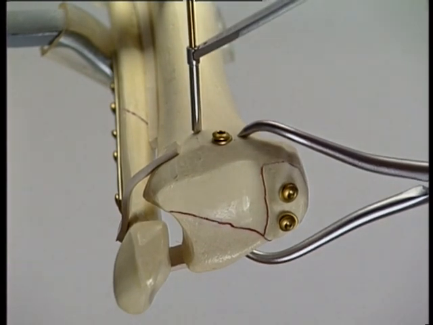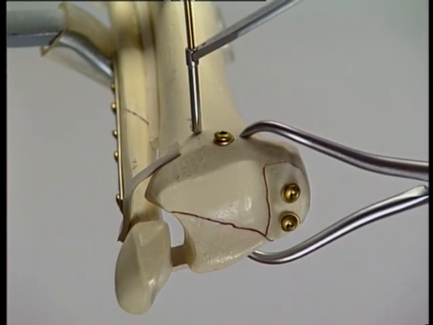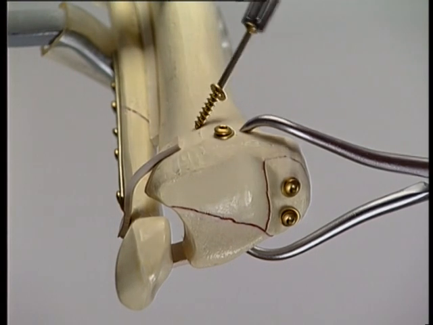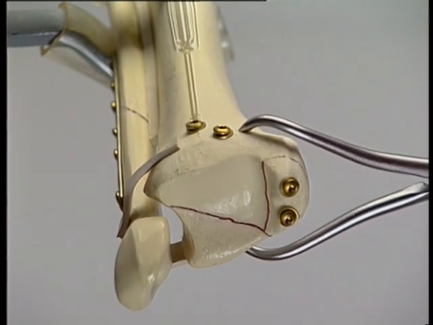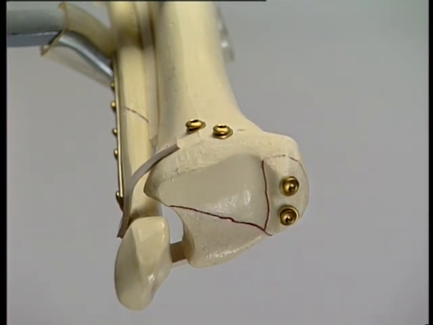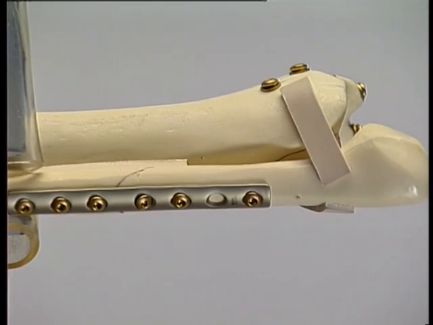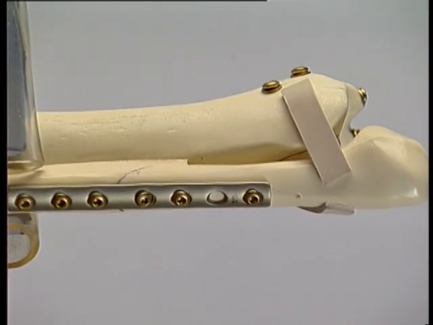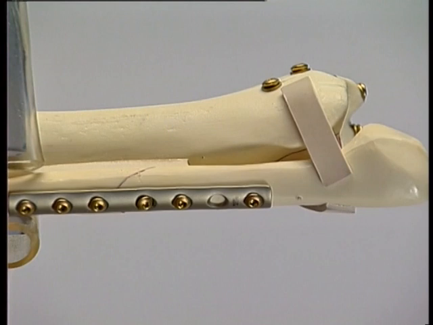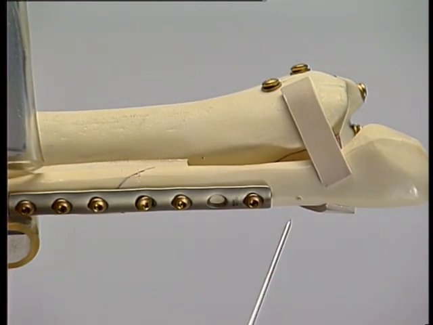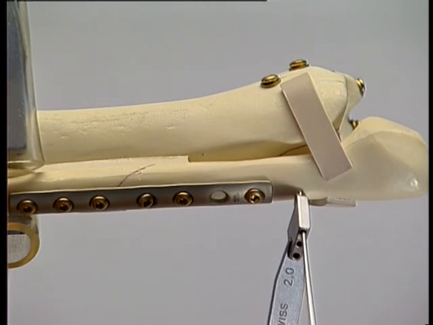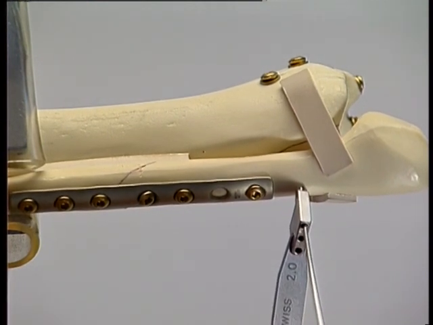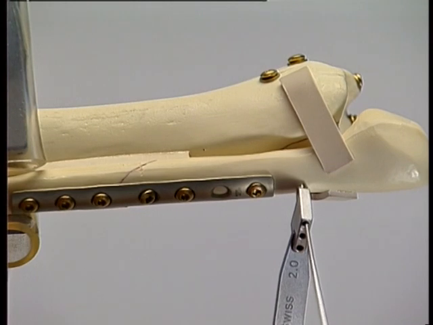If necessary, a second 4 mm cancellous lag screw is placed to protect the fragment from rotation. The reduction forceps is removed. The internal fixation is completed with the positioning screw. The fibula is temporarily fixed to the tibia in the notch with a 1.6 mm K-wire distal to the plate.